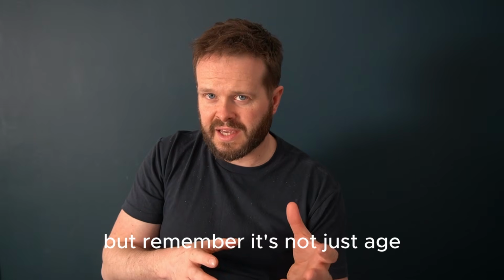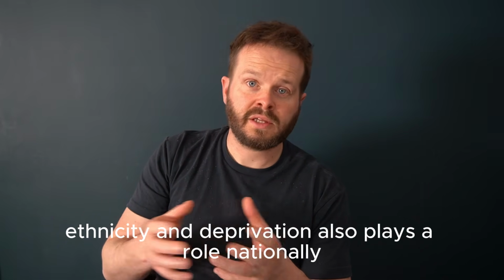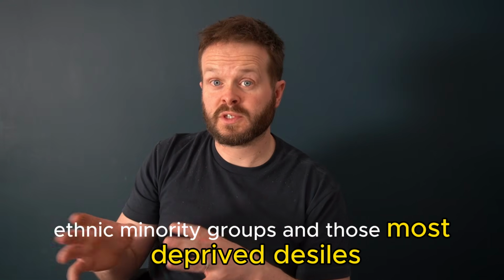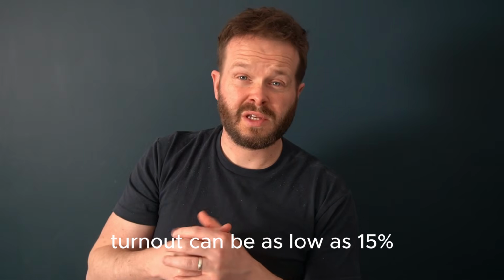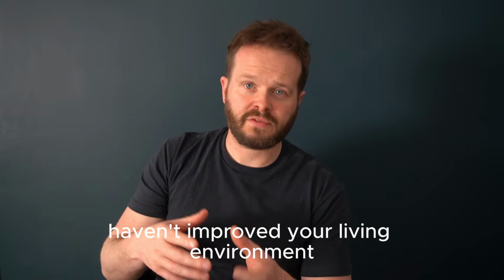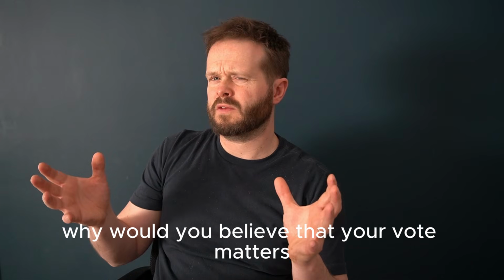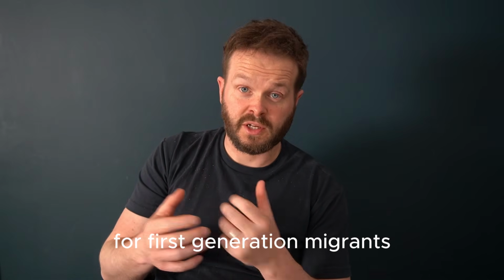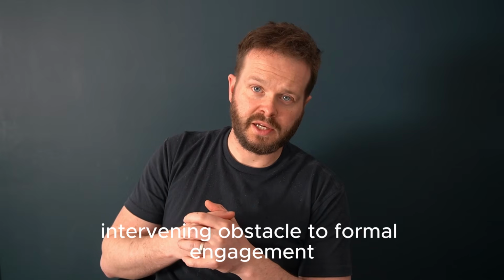But remember, it's not just age. Ethnicity and deprivation also play a role. Nationally, ethnic minority groups and those in the most deprived deciles often show lower turnout. So in some deprived wards, turnout can be as low as 15%. Why is this? Well, if successive governments haven't improved your living environment or your income or the schools in the area, why would you believe that your vote matters? Language barriers as well for first-generation migrants can also act as an intervening obstacle to formal engagement.